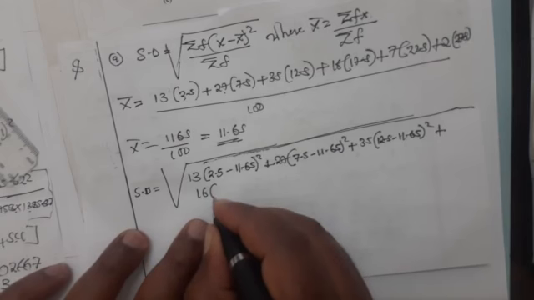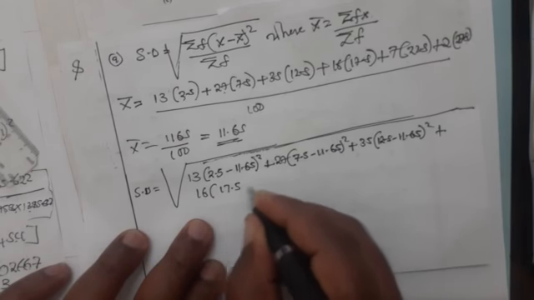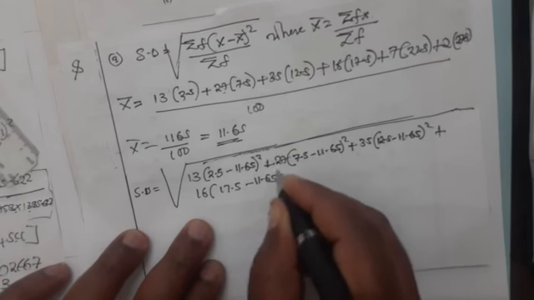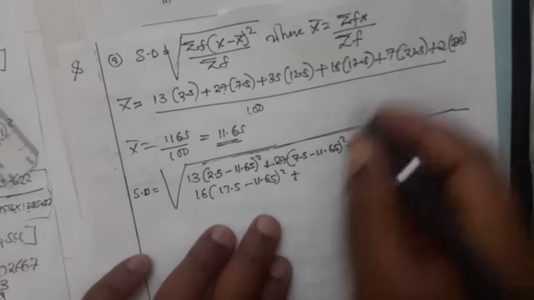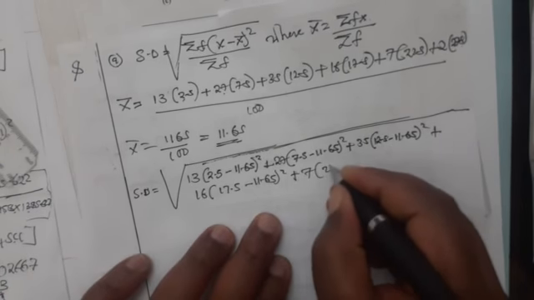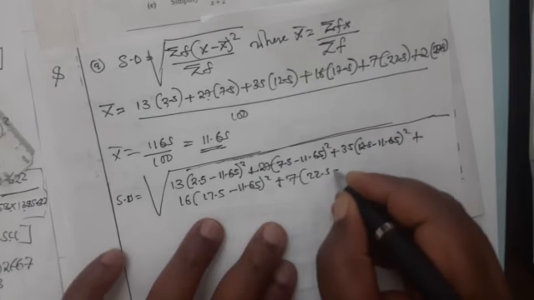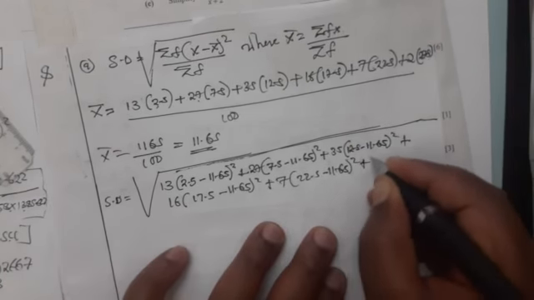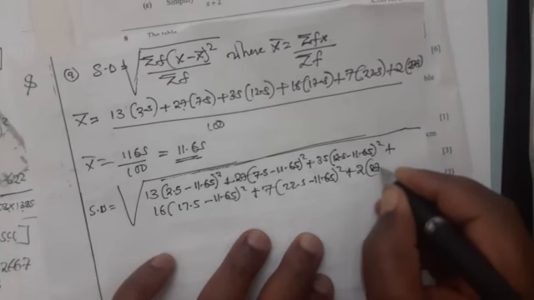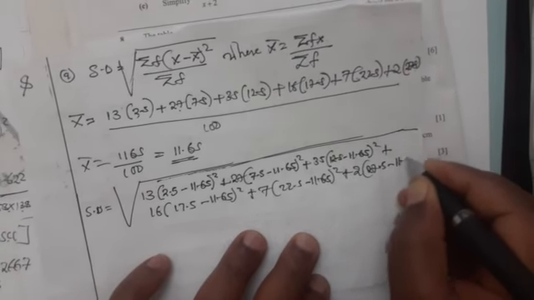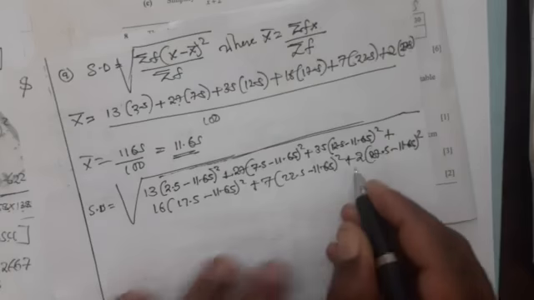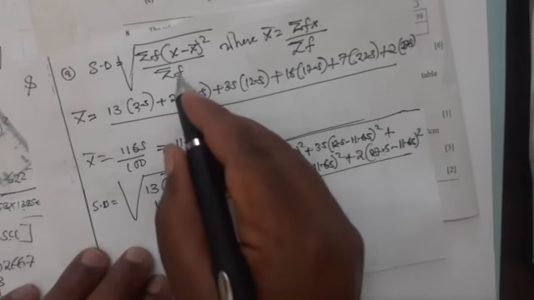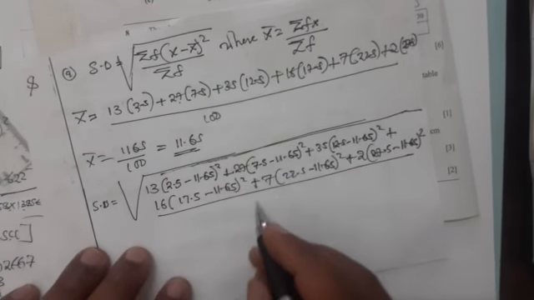Open the bracket, 17.5 minus 11.65, you close, plus the next number here is 7. 22.5 minus 11.65, you close, squared, plus 2, open bracket, 27.5 minus 11.65, close, power 2. Alright, everything here we are dividing by the total frequency. The total frequency is 100.